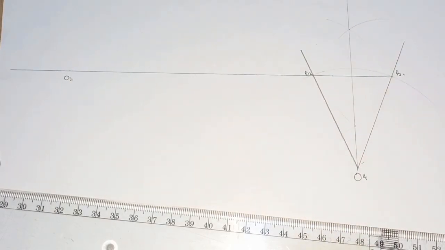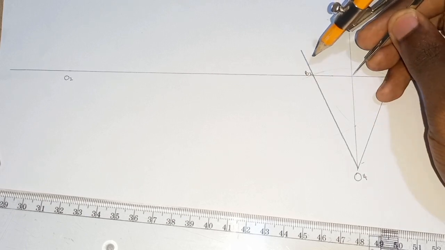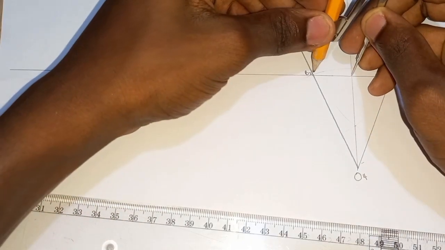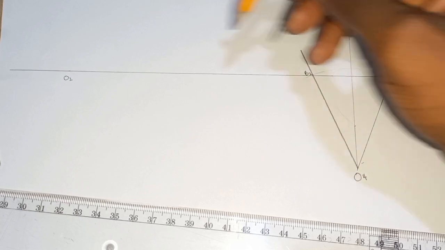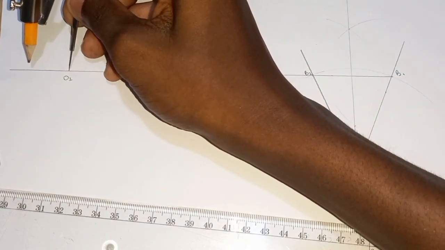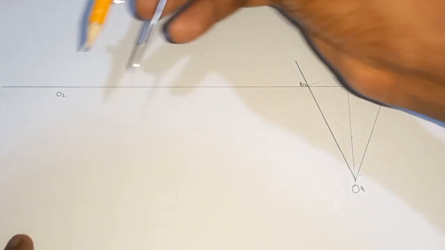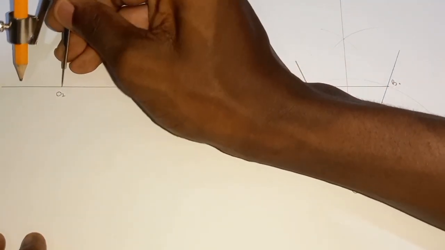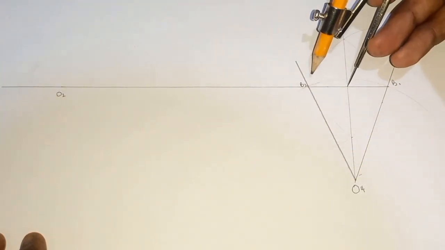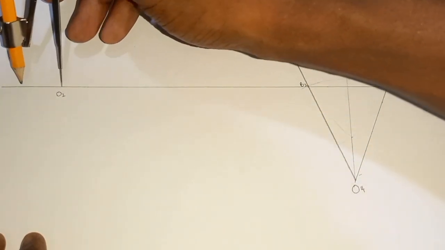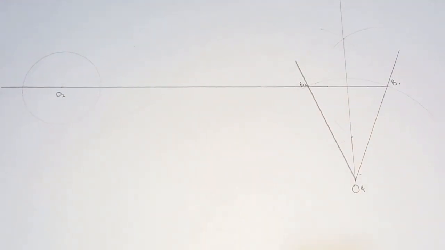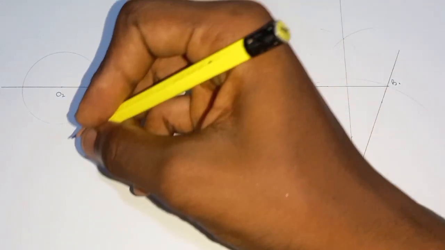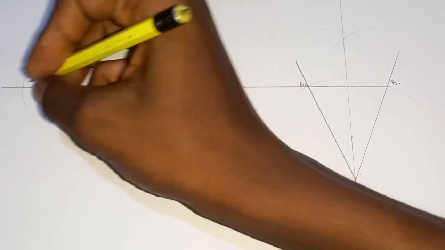So then we label the intersection point of the circle. But before we draw the circle, we must measure this distance. You see, they are equal. So this will be the radius for the circle at O2. So we label the points A1 and A2.